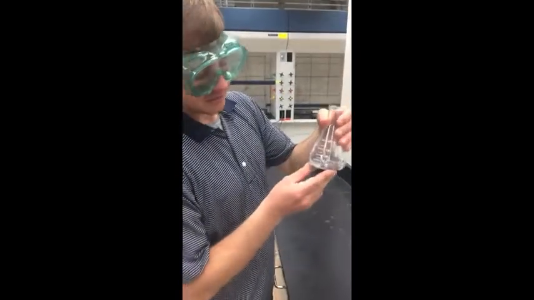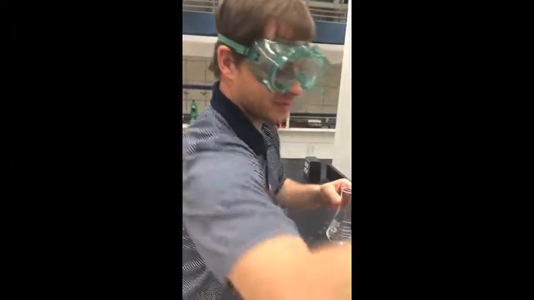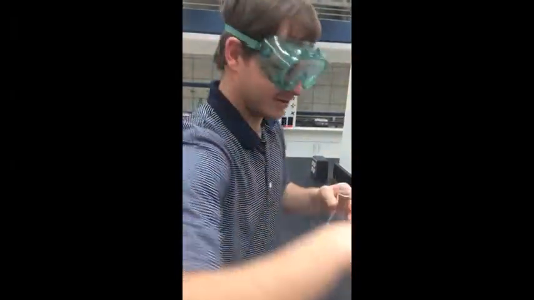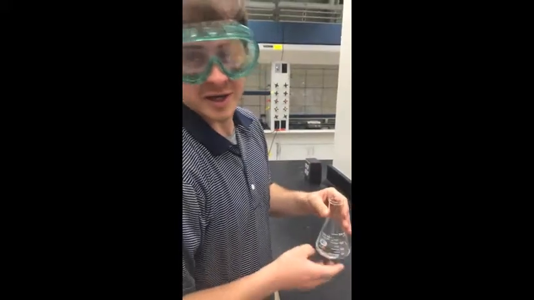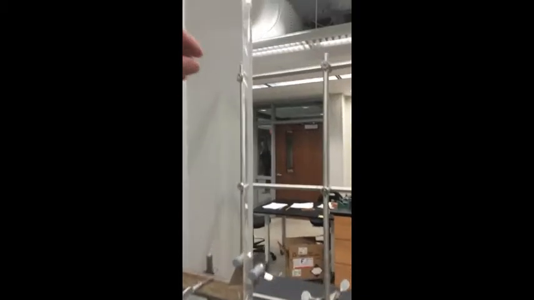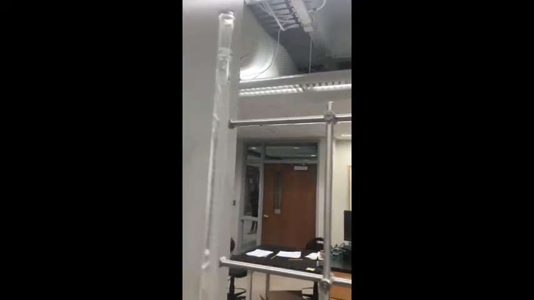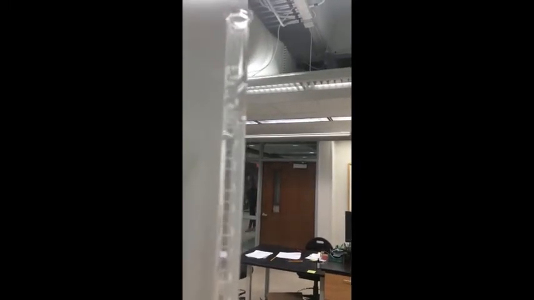In our flask here we have 50 milliliters of water, 2 drops of phenolphthalein, and 0.6 grams of KHP. Here in our burette, we have NaOH, and our initial volume of the NaOH is 0.7.